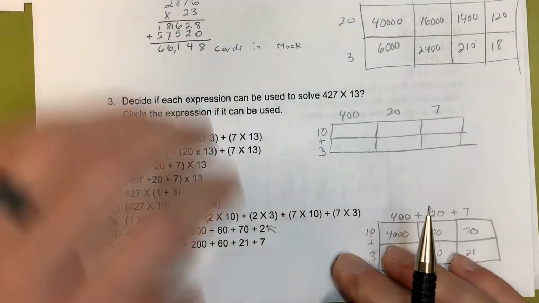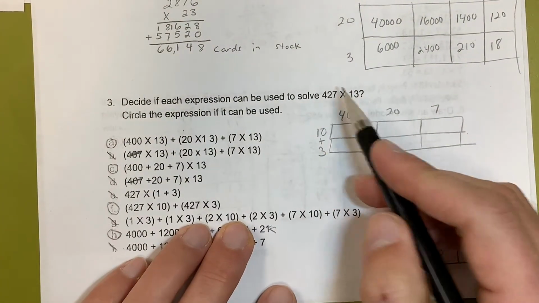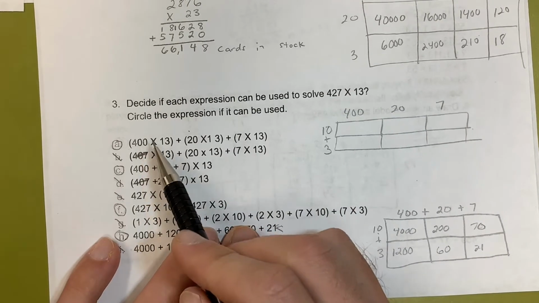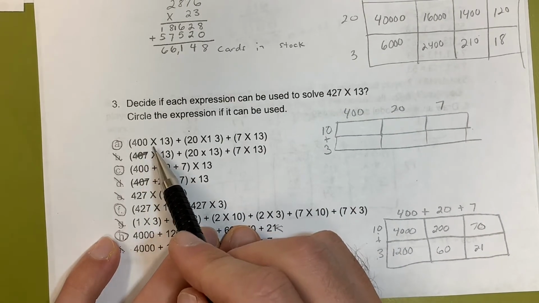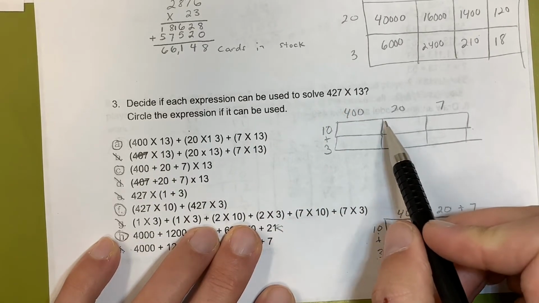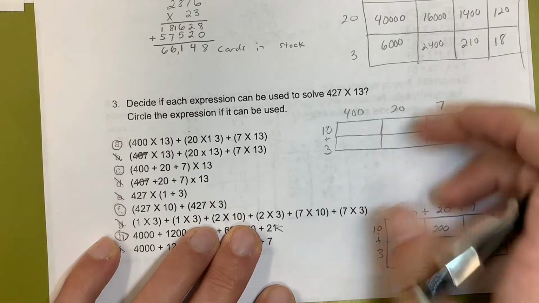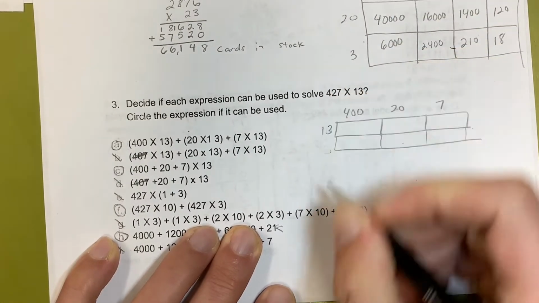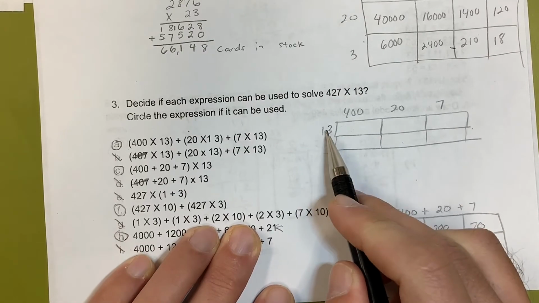Next, what we're doing is understanding what we are actually doing when we multiply. So we look at these answers over here. 400 times 13 plus 20 times 13 plus 7 times 13. What they did was the area model, but with the 13 here, they didn't write the expanded form.